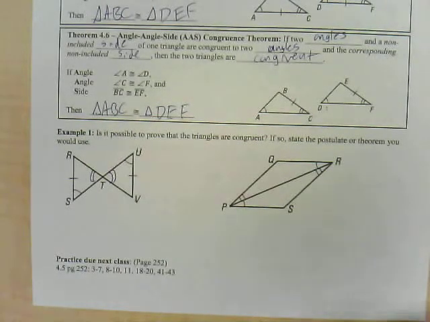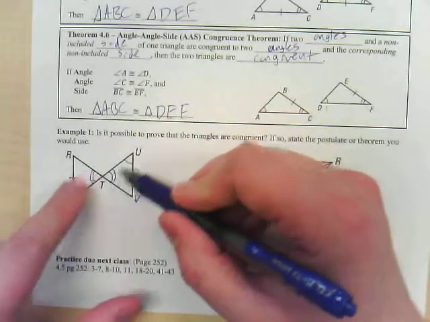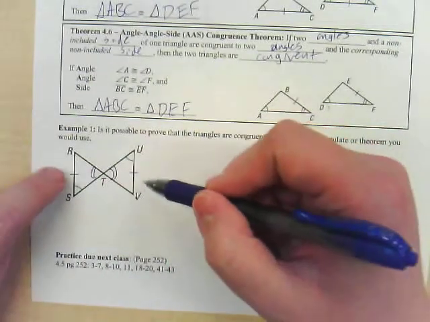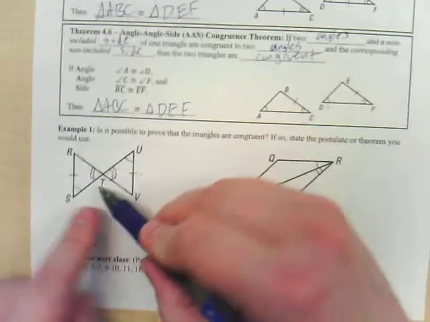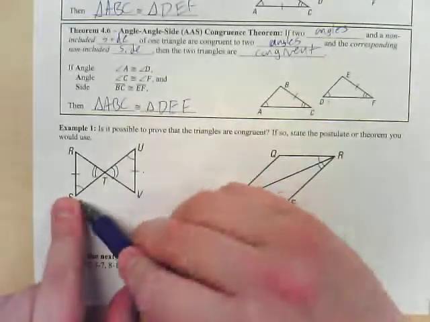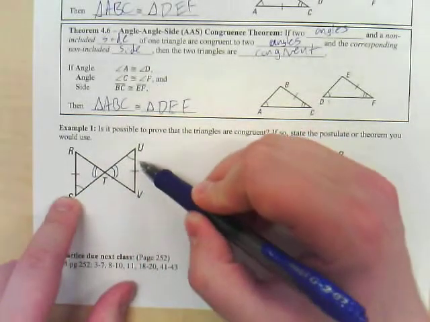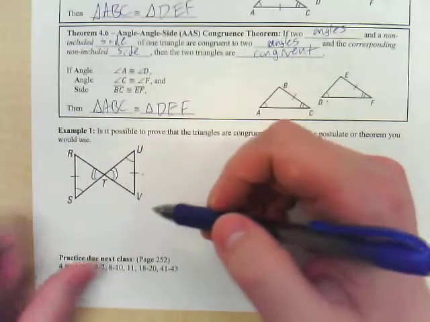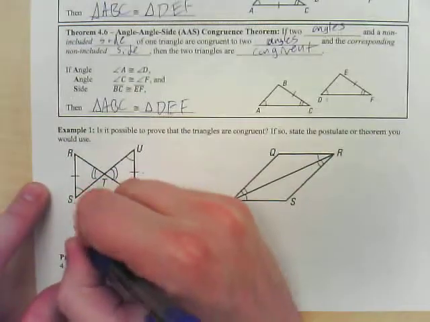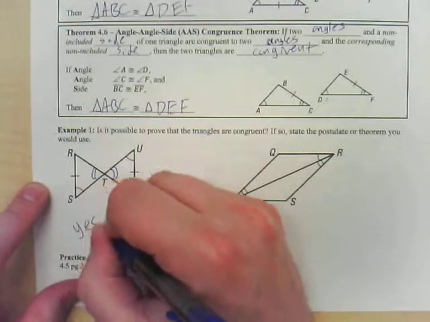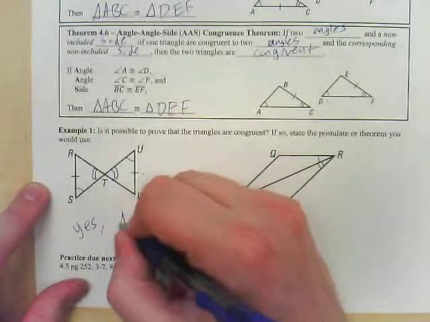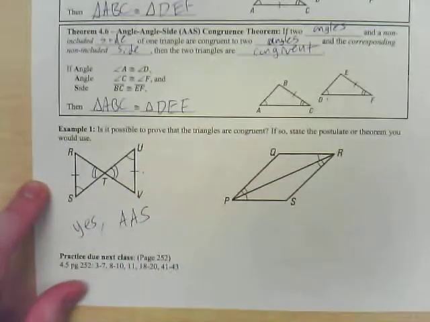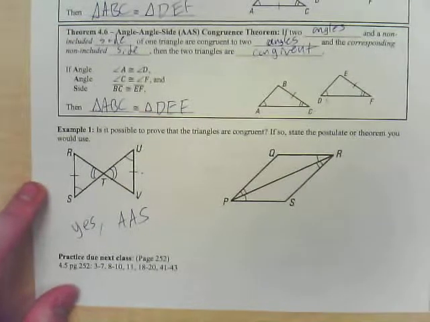And so actually what we have here is two sets of angles congruent to each other with the non-included side. So this side is not between the two angles. ST would be between the two angles, and then over here TU would be between the two angles. So it's the non-included side. And so then that gives us angle-angle-side. So we can say, yes, these are congruent to each other, and we know that by the angle-angle-side postulate.